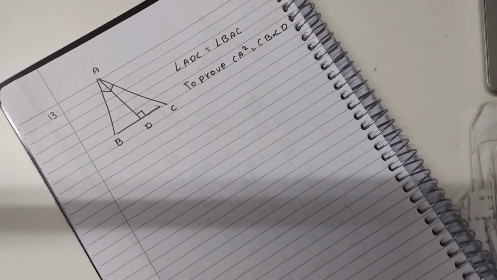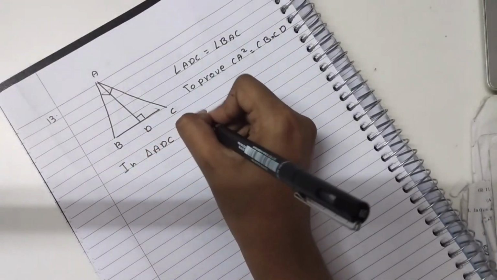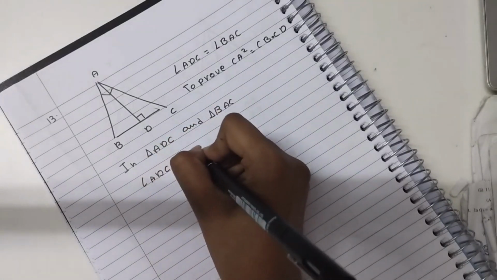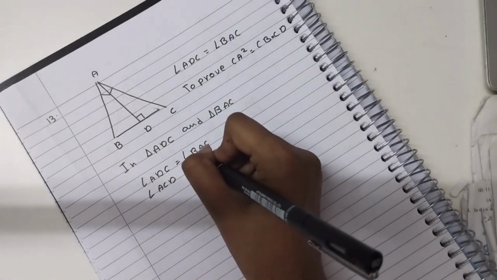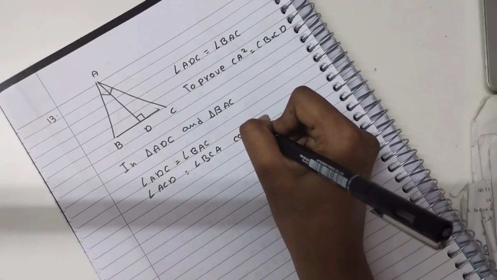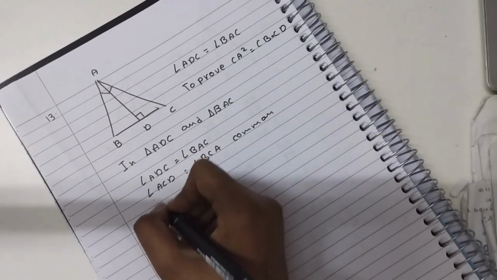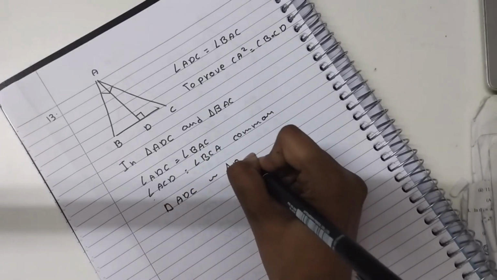In the 13th question, they've given that D is a point on the side BC of a triangle ABC such that angle ADC is equal to angle BAC. We need to prove that CA squared is equal to CB times CD. So in triangle ADC and triangle BAC, angle ADC is equal to angle BAC. Similarly, angle ACD is equal to angle BCA because they're common angles. And using the angle similarity criterion, we can say that triangle ADC is similar to triangle BAC.